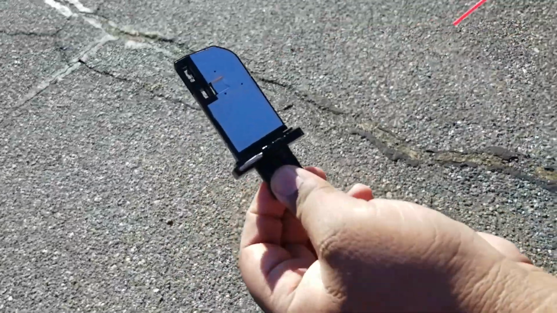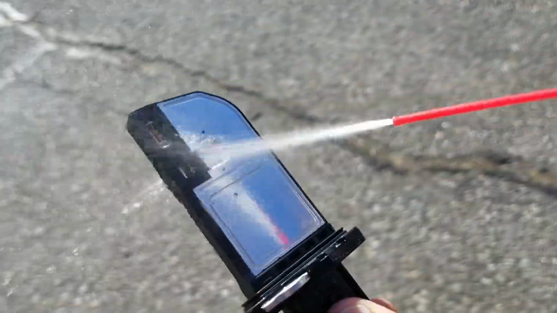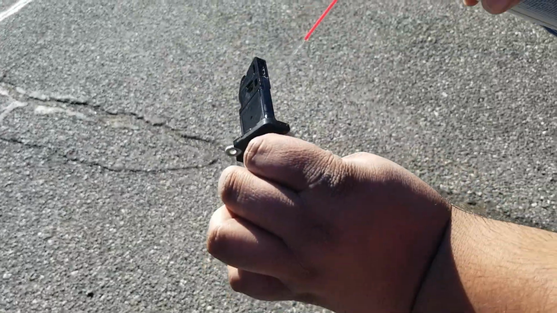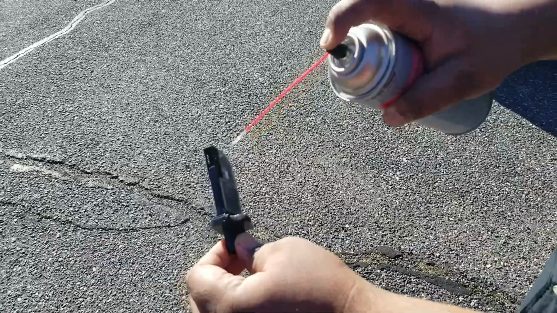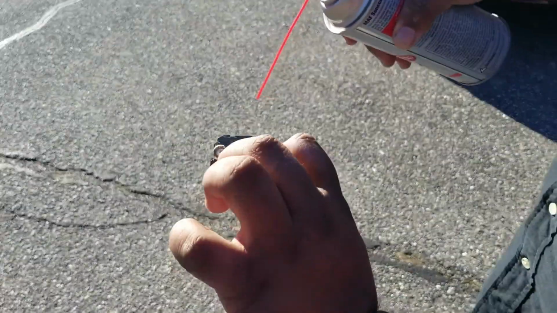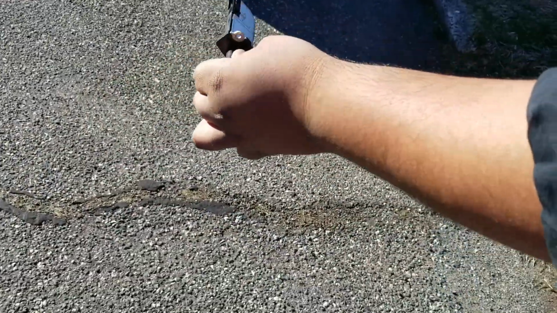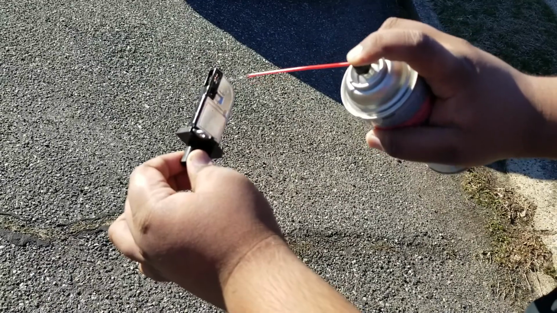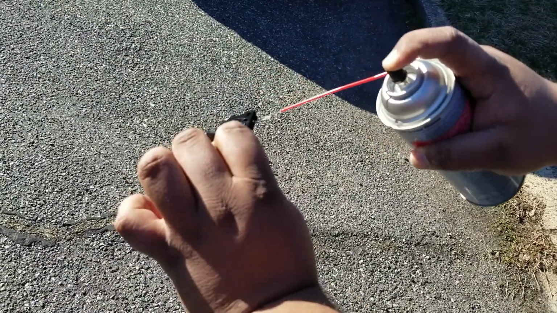Now, I've never cleaned a mass airflow sensor before, so if I'm doing this wrong, I apologize. When I get close to it, I'm not applying too much pressure. I'll only apply pressure if I'm farther away, like that. If I'm close, I'm just releasing a little bit, just to make sure it gets in, you know what I mean? Yeah.